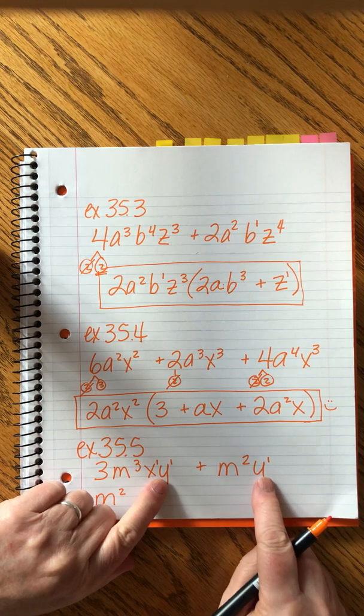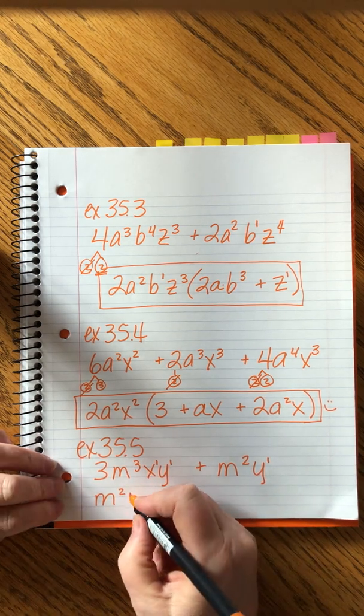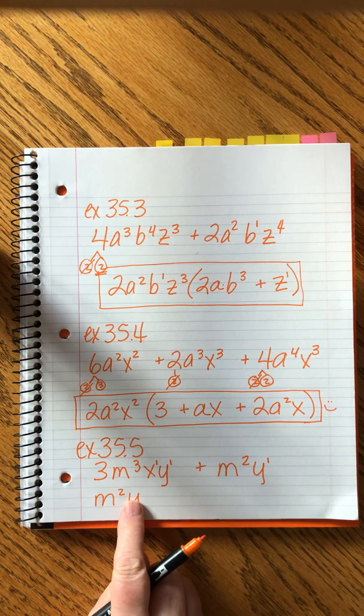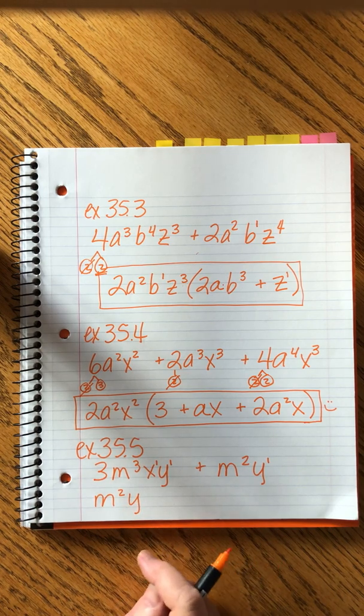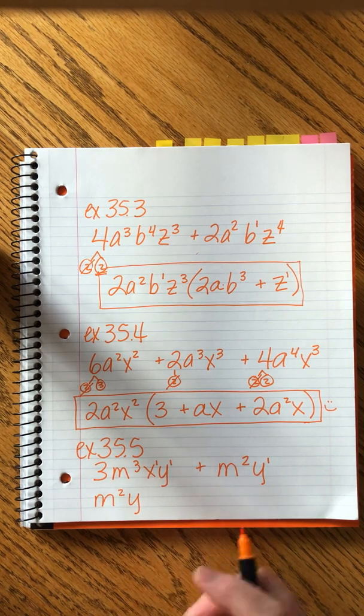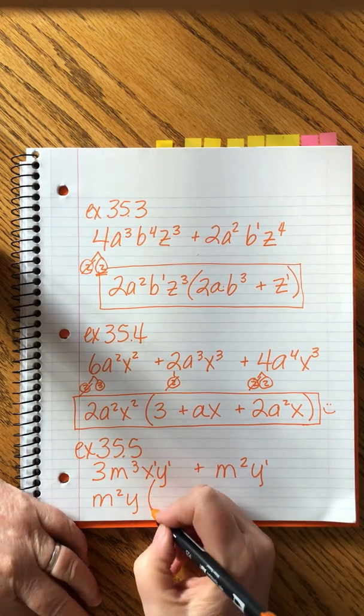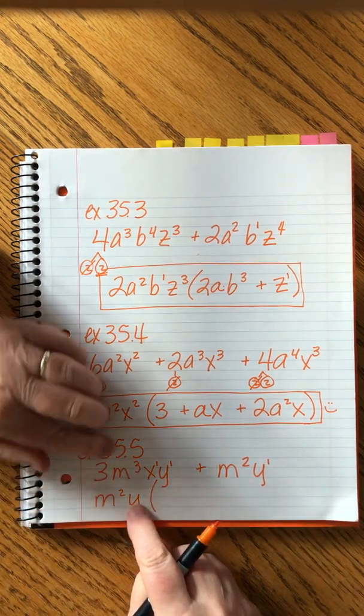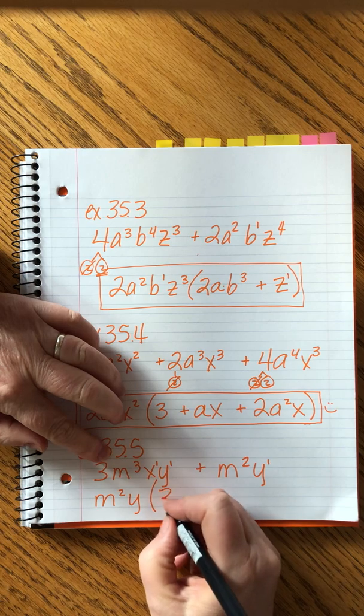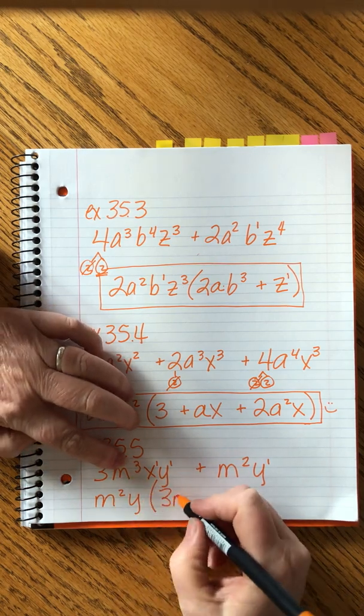This has a y. They both have a y to the 1, so I can pull out the single y. I choose not to write the 1 there. Again, I can take that 1 off or put it on any old time I want. So this is our greatest common factor. Now we have to see what's left behind. Well, we couldn't take the 3. There's one more m.